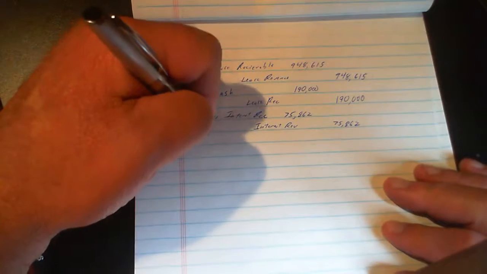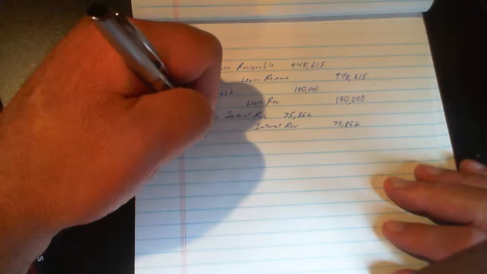All right. And so now notice, because we're the lessee, it's a capital lease, we do not have a depreciation component here. The lessor, we don't have a depreciation component.